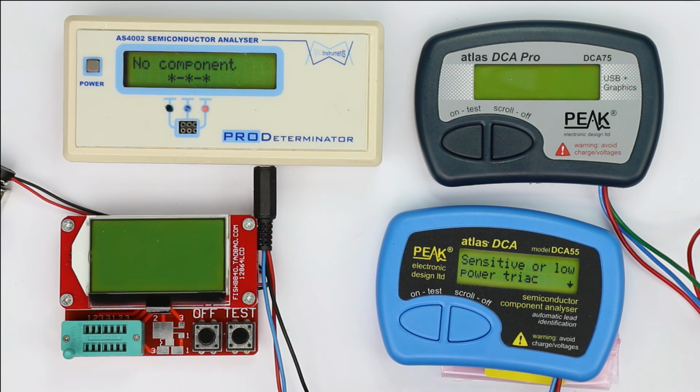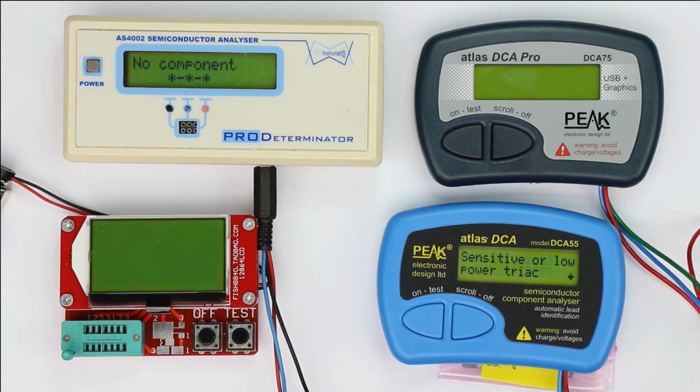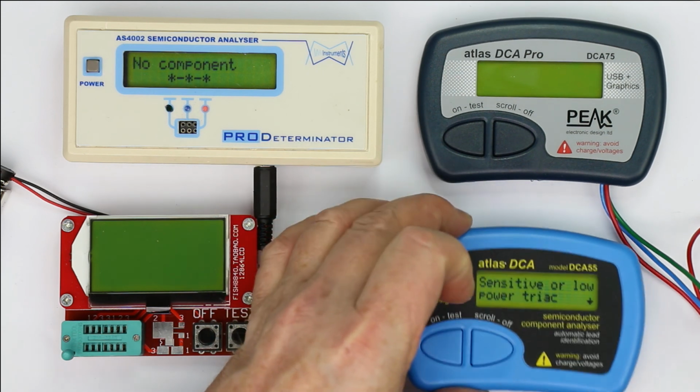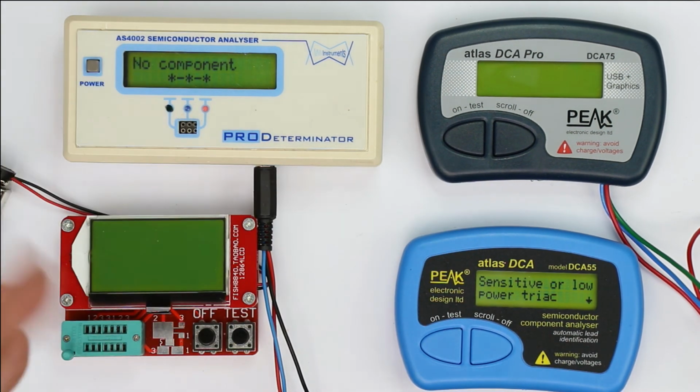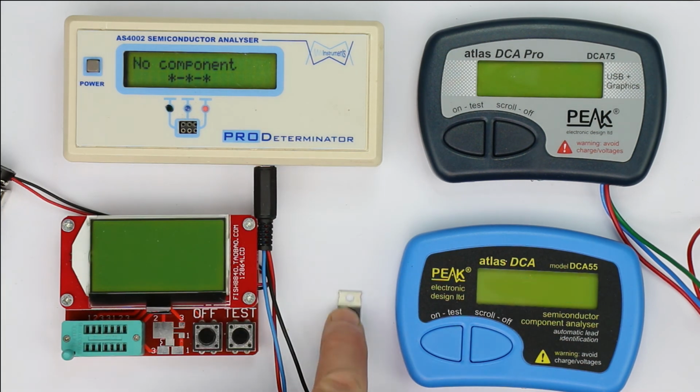Now let's try the same with the type that needs slightly higher gate currents, the TIC226M. Again, it's really annoying to fiddle around with the little clips instead of putting them in a socket. And now: unknown or faulty component. So the slightly lower power type needed just enough gate current for this model to turn it on.